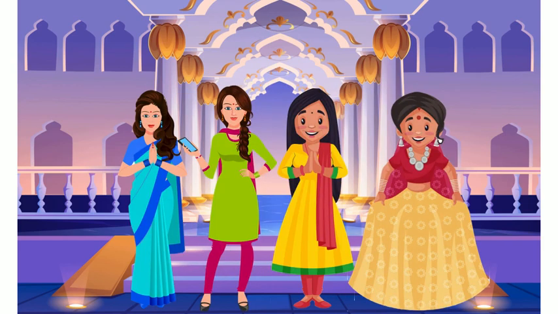Now for the ladies, if you were going to a royal ball, what would you want to wear? A sari, a churidar, anarkali, or lehenga? Again, would you wear a sari, churidar, anarkali, or lehenga?